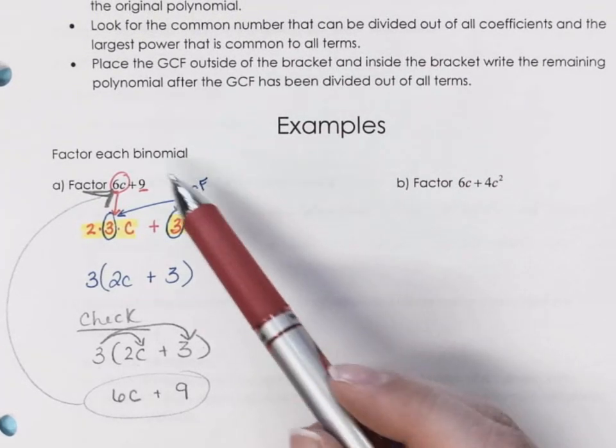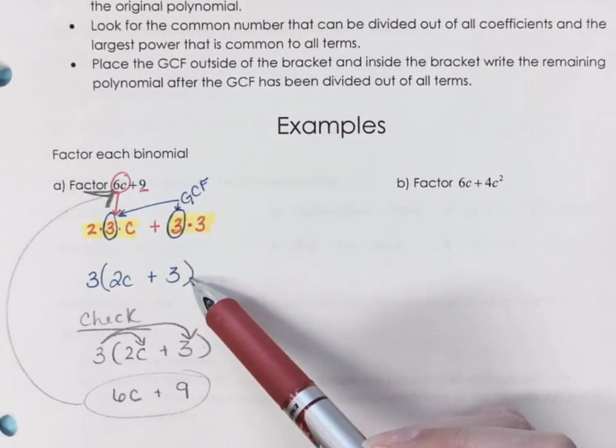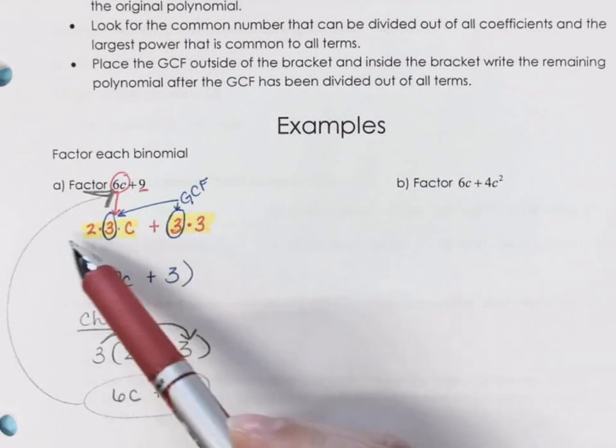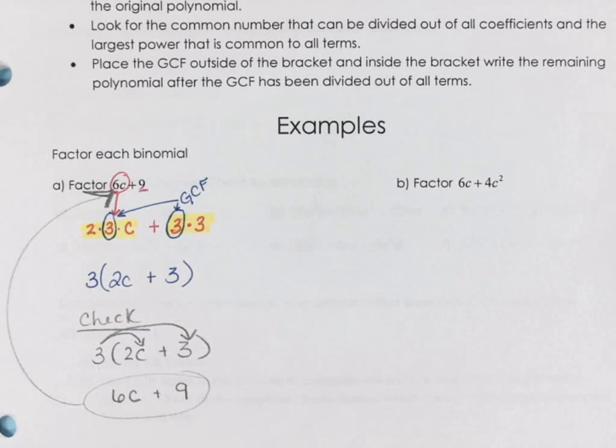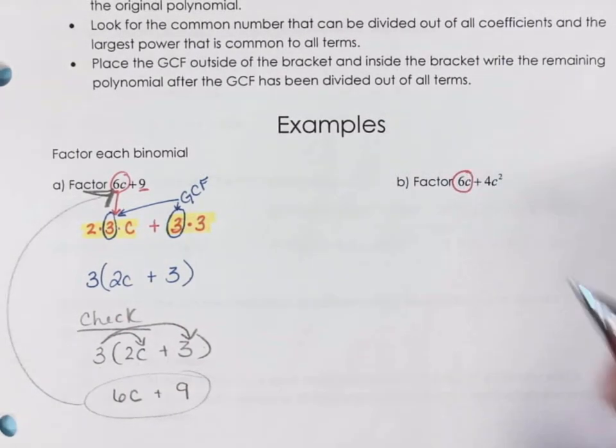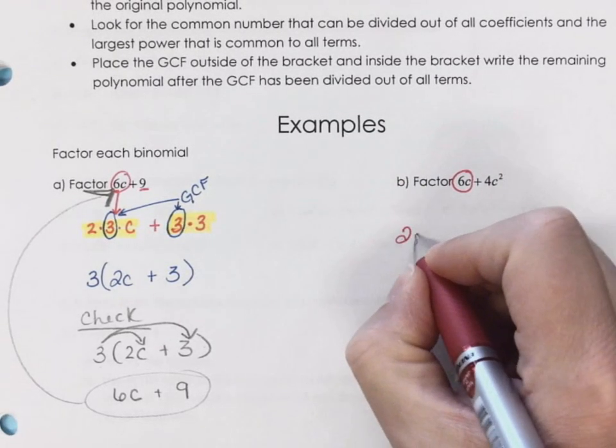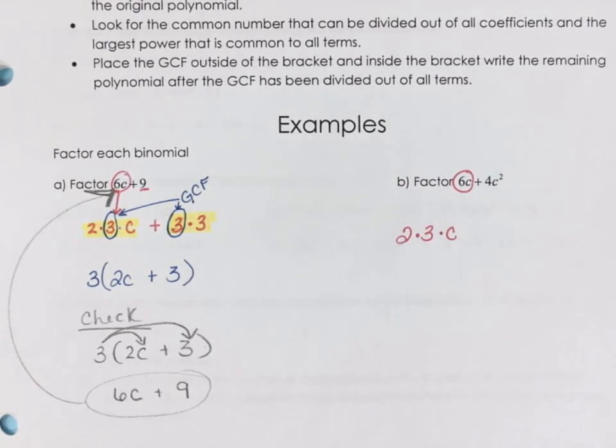And some people will go right from here to here because they can see it. But if we need the helping step, this would be it. Does that make sense to everybody? So it's all about like picking what we need. So what are the factors of 6c? Did we not just do this one? We just did this one. So 2 times 3 times c.